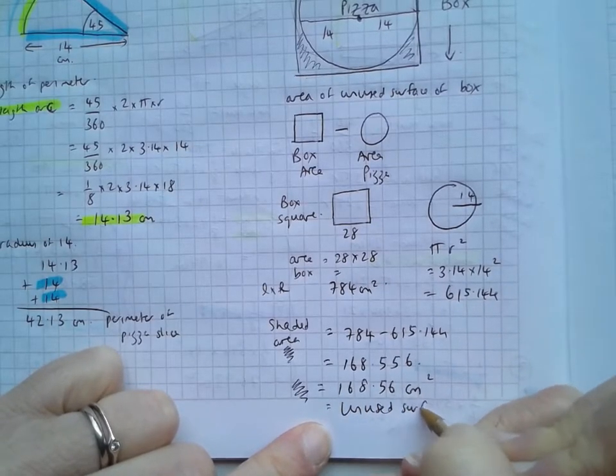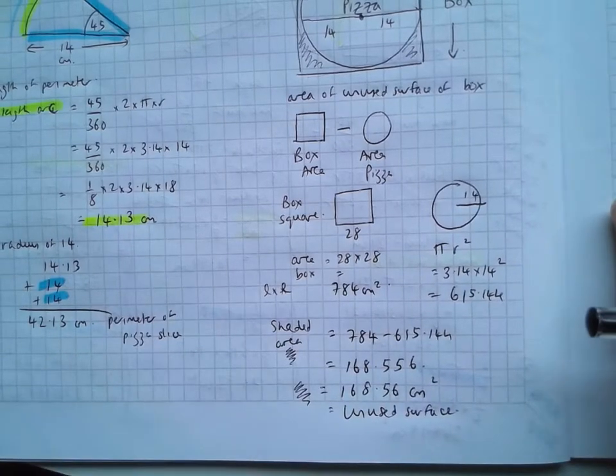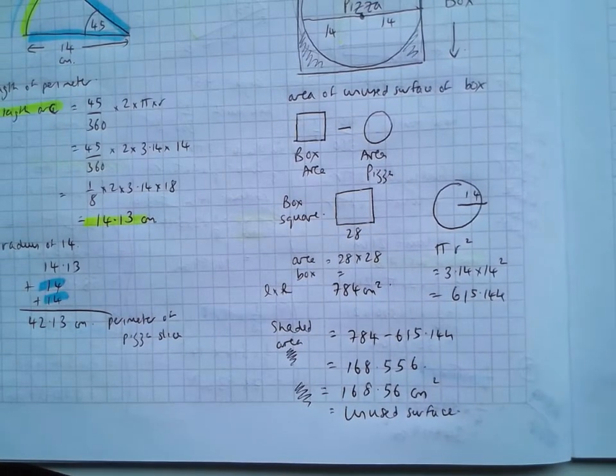So just under a fifth of the box is not used by the pizza.